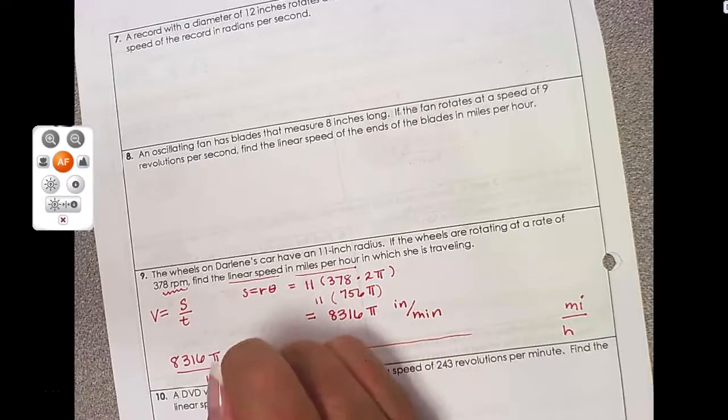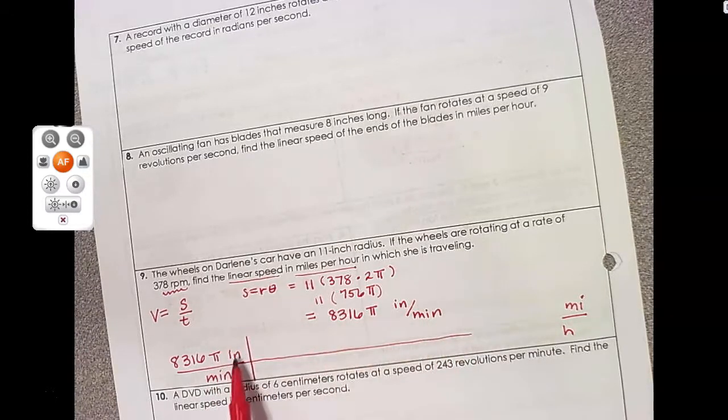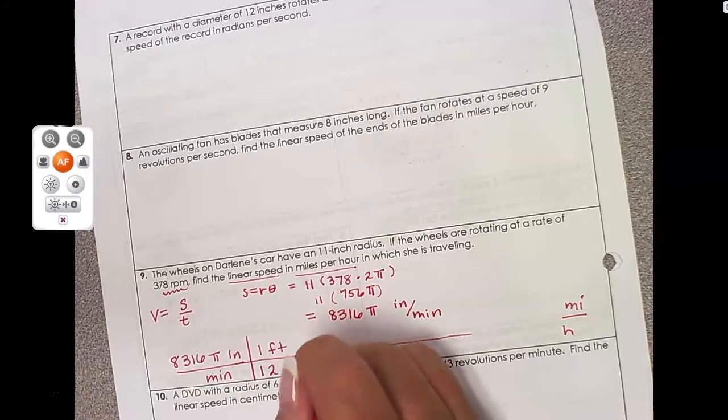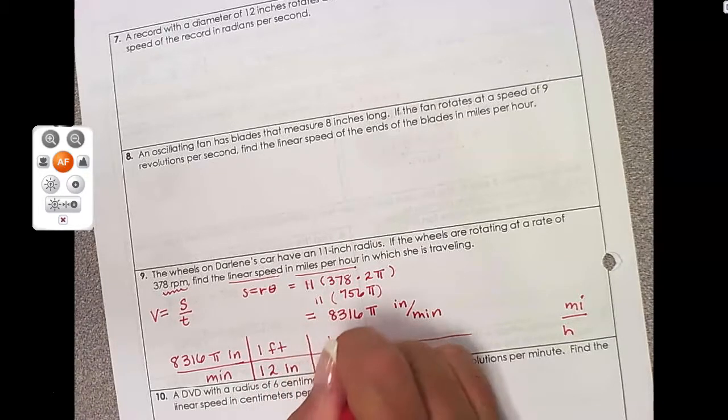I'm going to put all my unit conversions. So I know I don't want inches in my answer, so I'm going to end up with inches on the bottom of something. And I know how many feet are in a mile. So I'm going to say 1 foot is 12 inches. And then 1 mile has 5,280 feet in it.